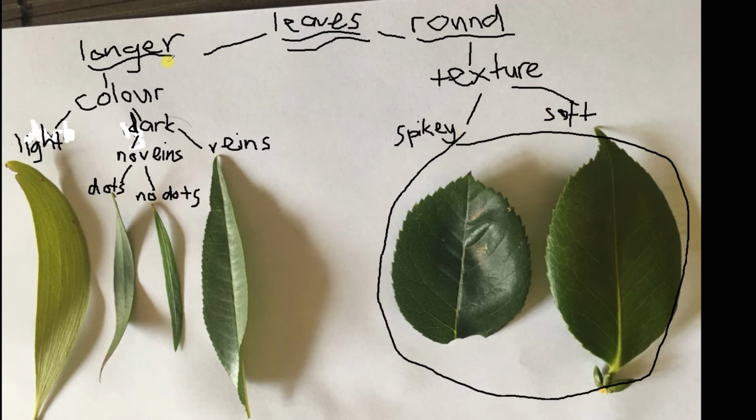Moving over to the left, we looked at our longer leaves. We separated them into their colours to start off with. One on the left had a much lighter colour, while the other 3 on the right had a much darker colour. From there, we looked at the leaves that had veins. The one on the right had much more observable veins, while in the other 2 we couldn't see any veins, so they were classified as having no veins. Lastly, we looked at our last 2. It's not easily observable, but one had small brown dots on it, while the other one didn't.